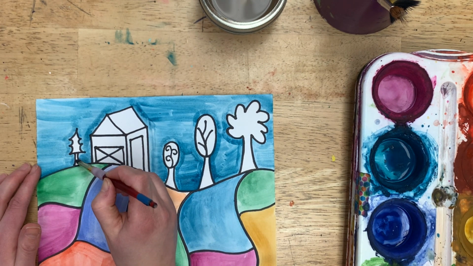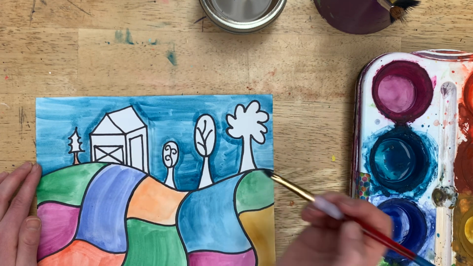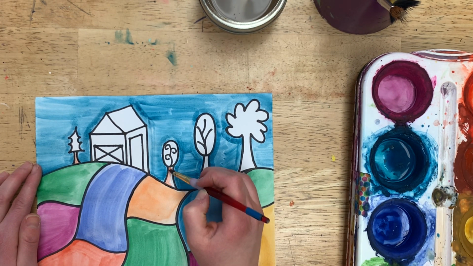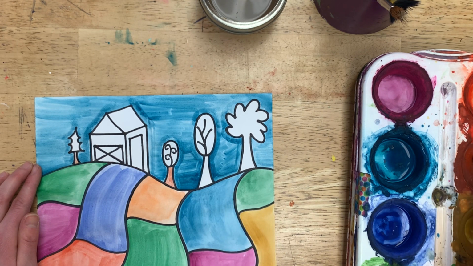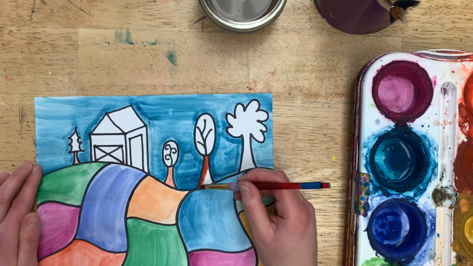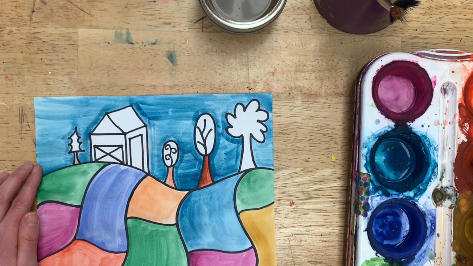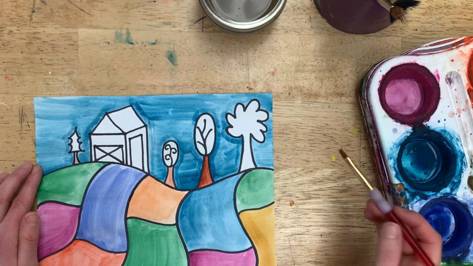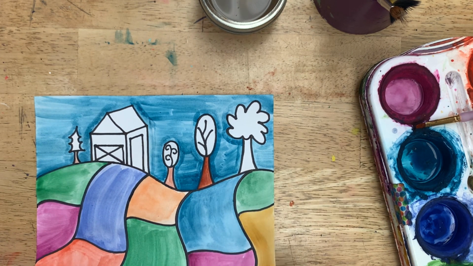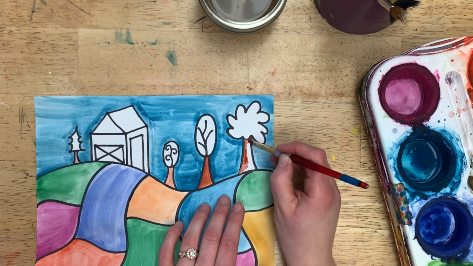Now that we have our background or sky painted, we are going to continue using whatever size brush you need, maybe a skinny brush to fill in the small details of your trees, your buildings. Maybe you did a cityscape, so you have lots of buildings to add color to. Whatever style landscape you chose, add in your color.